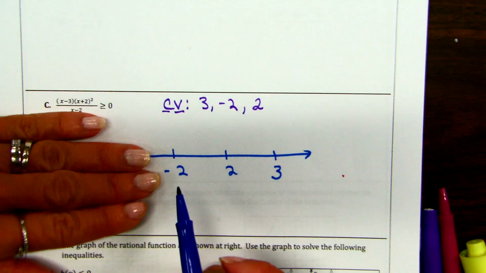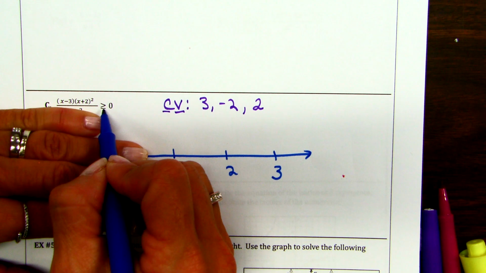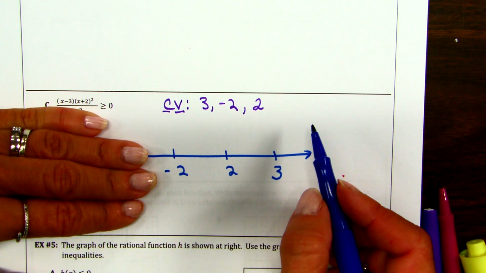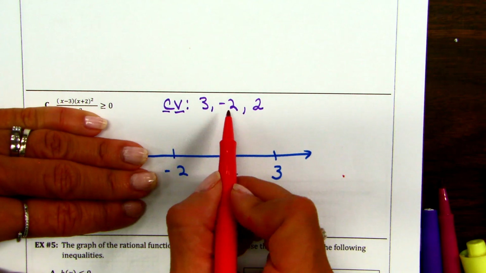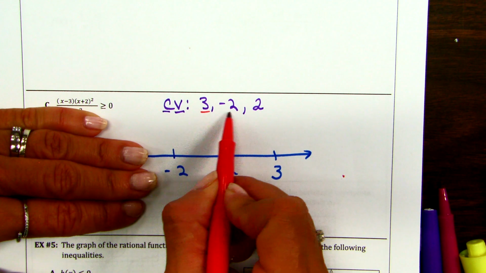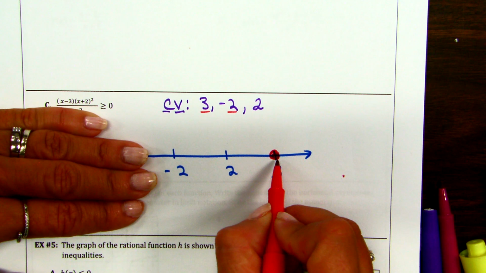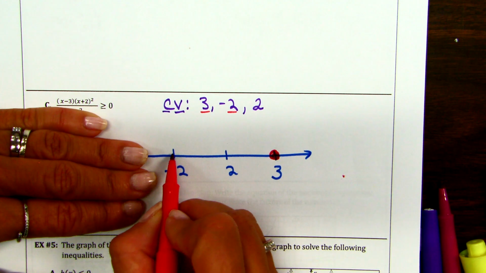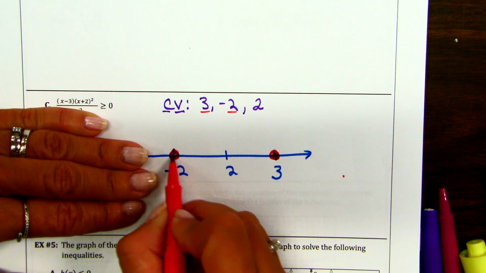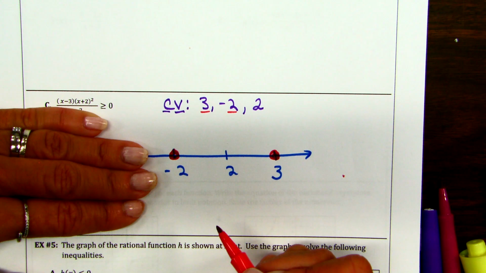Same thing with our zeros here. If there's an equal sign underneath it, you're going to have a closed circle on those zeros. The zeros were here and here, right? So at 3, we'll have a closed circle, which means bracket. And at -2, we'll have a closed circle because it's included in the numerator.